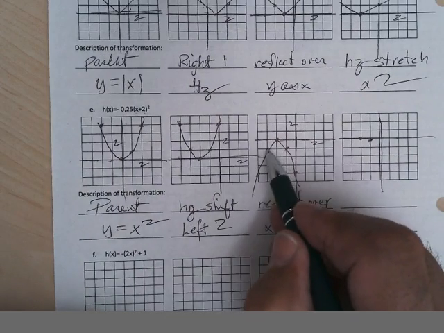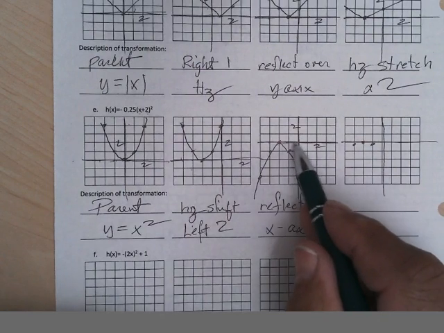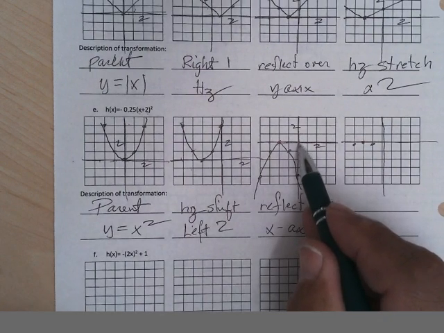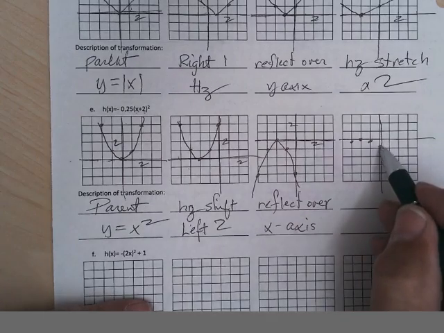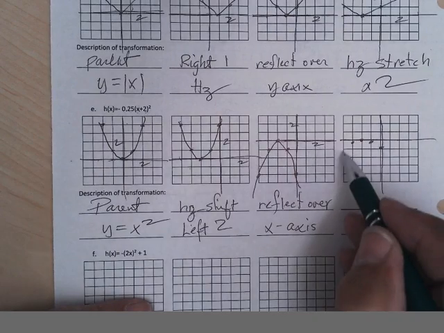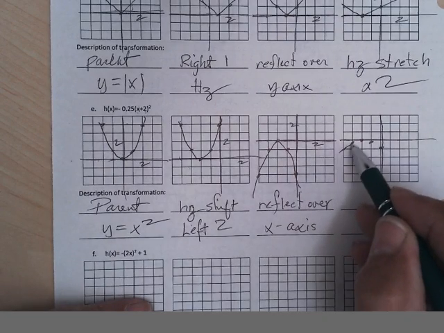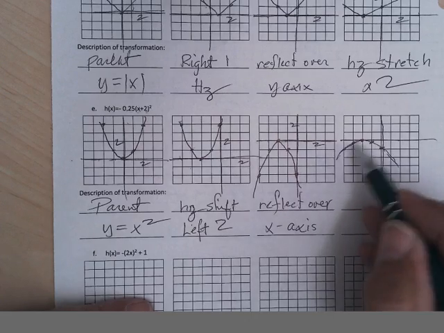Minus 3, minus 1. The y is minus 1, and a quarter of that's 1/4. This is 0, negative 4. A quarter of negative 4 is negative 1. Negative 4 here, so it's negative 1. Something like that.